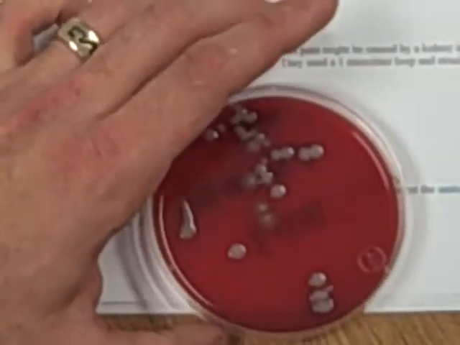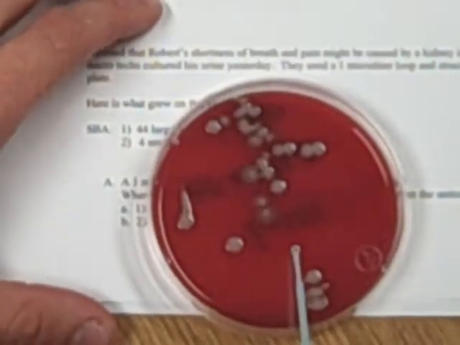So when I give you a problem like this on the test that says, hey, this person has 44 large gray mucoid colonies and 4 small white smooth colonies. Those are just microbiology terminology. You don't need to get too hung up on that. What I would focus on is this 1 and 2 and the 1 and 2 that are located down here at the bottom. You can use that to say, okay, number 1, 44 large gray mucoid colonies. That's probably about what this looks like if these were all the same.